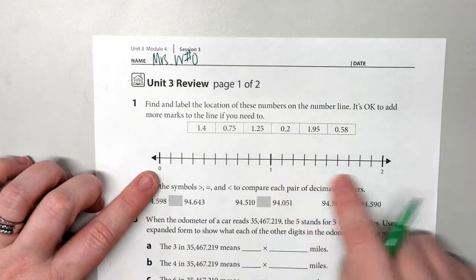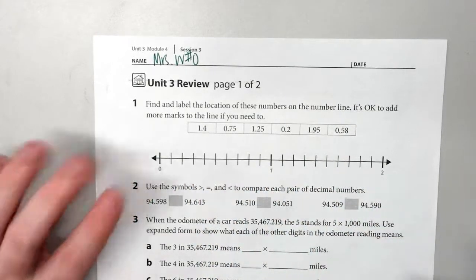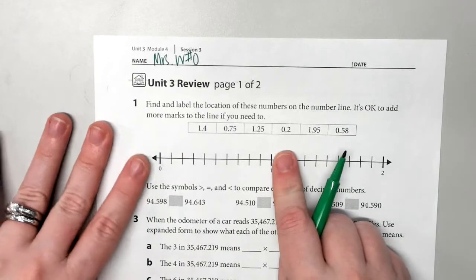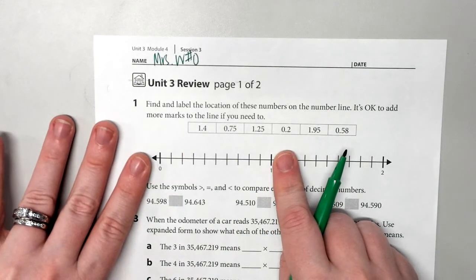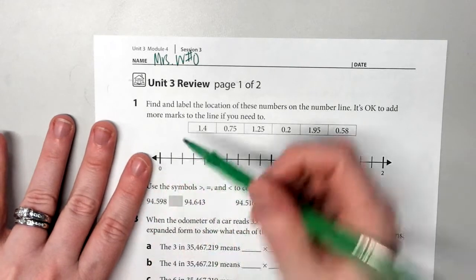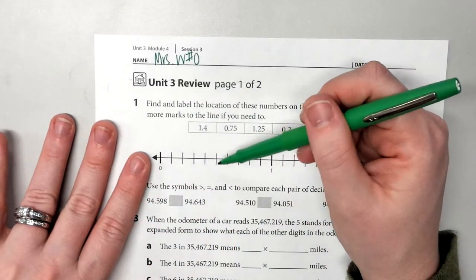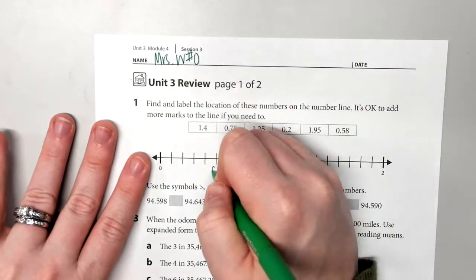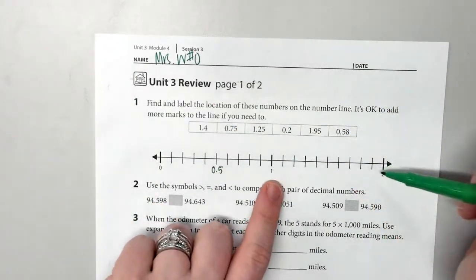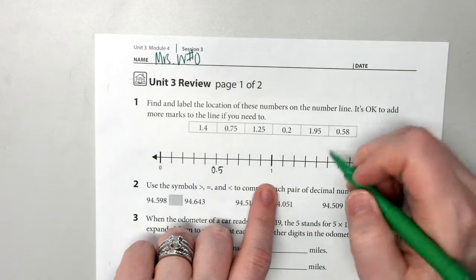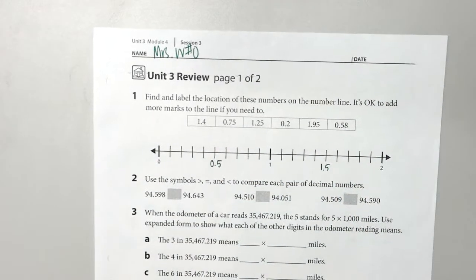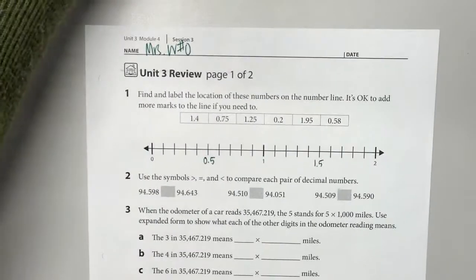I'm going to add some other marks on this number line to help me get a better idea of where things should be located. So if I just look from 0 to 1, I know that halfway should be 0.5. So halfway is right here. So I'm going to mark it 0.5 just to help me out. Same with over here. I'm going to mark halfway with 1.5. Gives me a better idea of where to put things on the line.